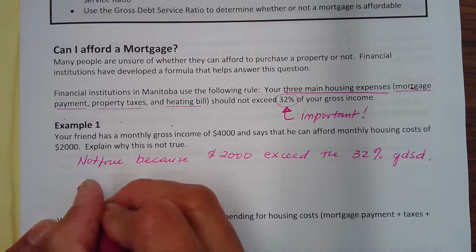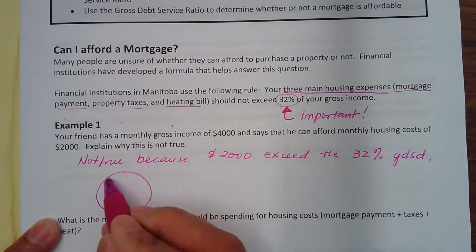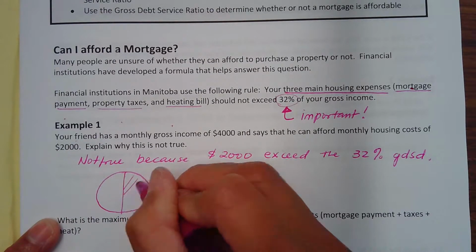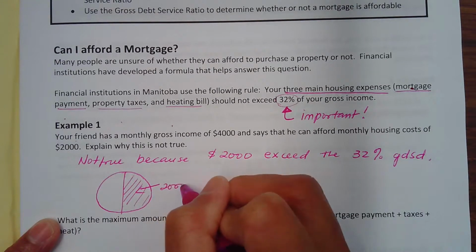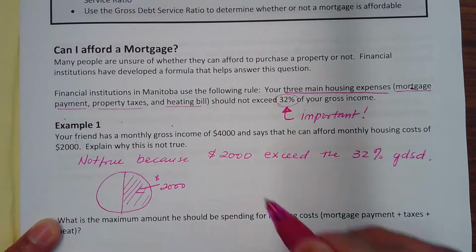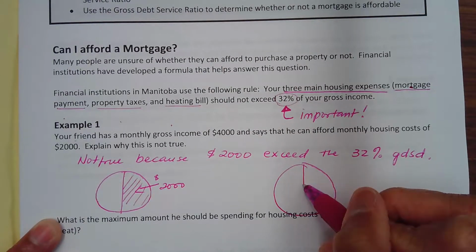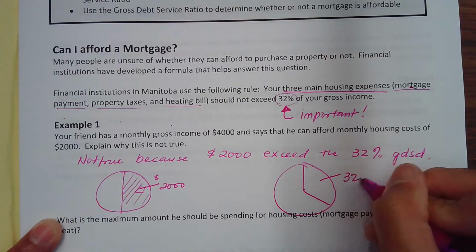So this is what your whole income is, your friend's whole income. This is what 2,000 is. And it should be how much? Only 32%.